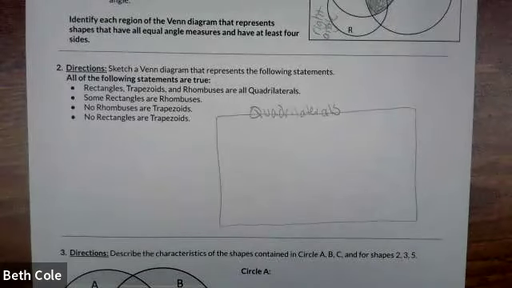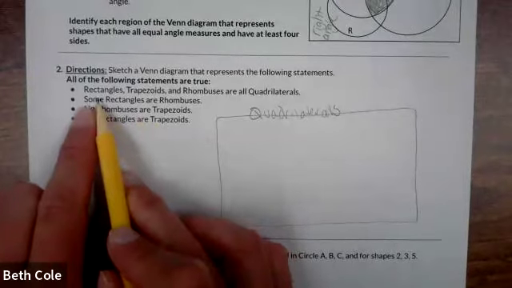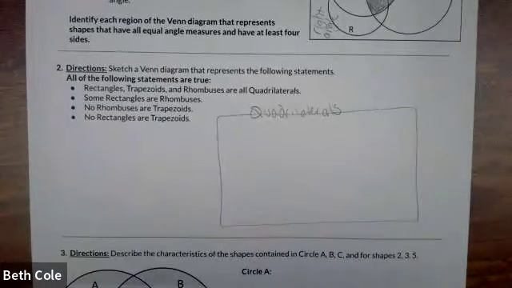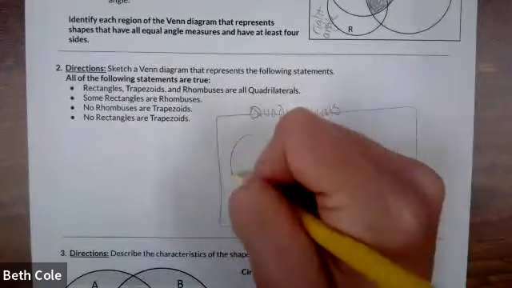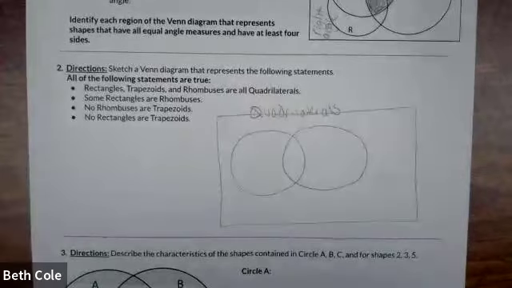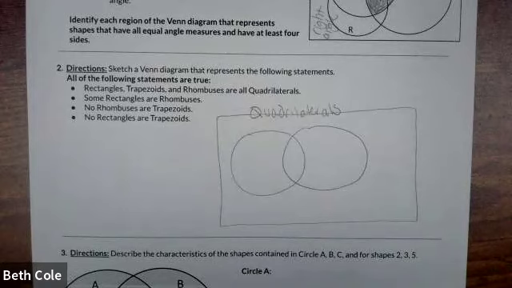So now we're going to put some circles inside of it. It says some rectangles are rhombuses. Does that mean they're going to overlap? Yeah, it says some rectangles are rhombuses, so those are going to overlap. So draw yourself two circles that overlap. Does anyone know what a rhombus is? Yeah, it's like a diamond.